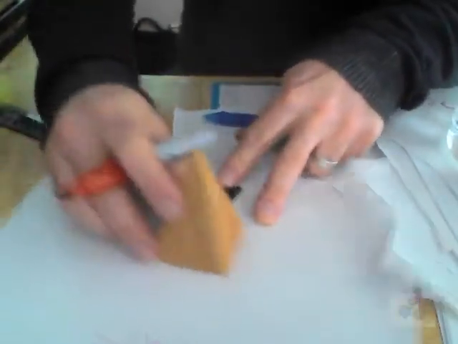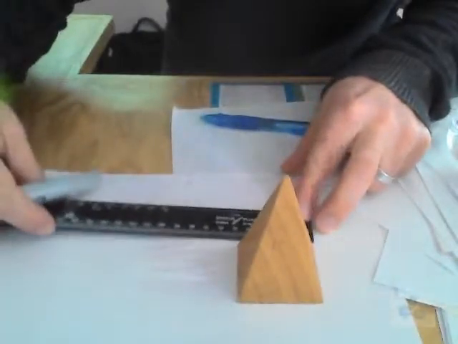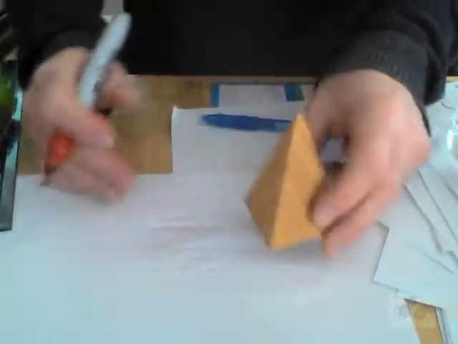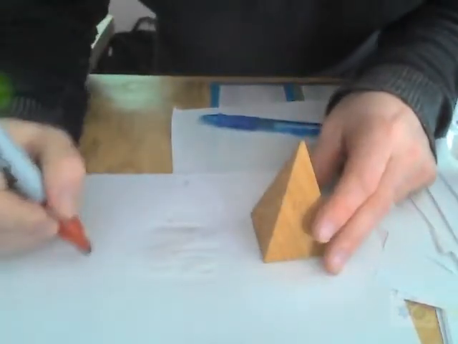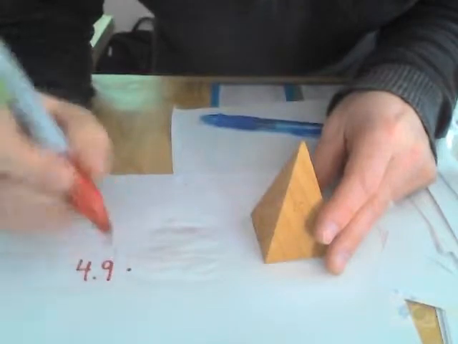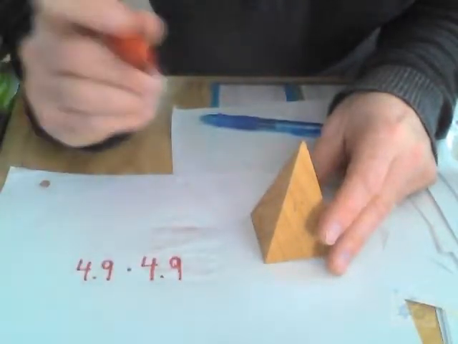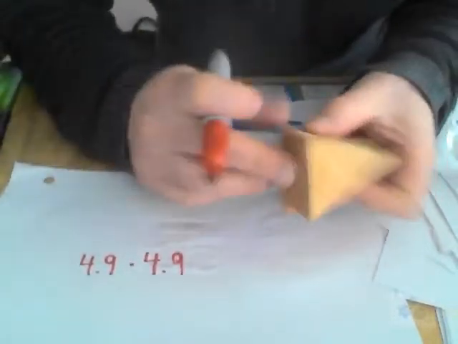4.9 by, let's see here, oh boy, by, yep, 4.9. So 4.9 by 4.9. Okay, so we've got 4.9 times 4.9. Okay, that's going to be the area of the base.